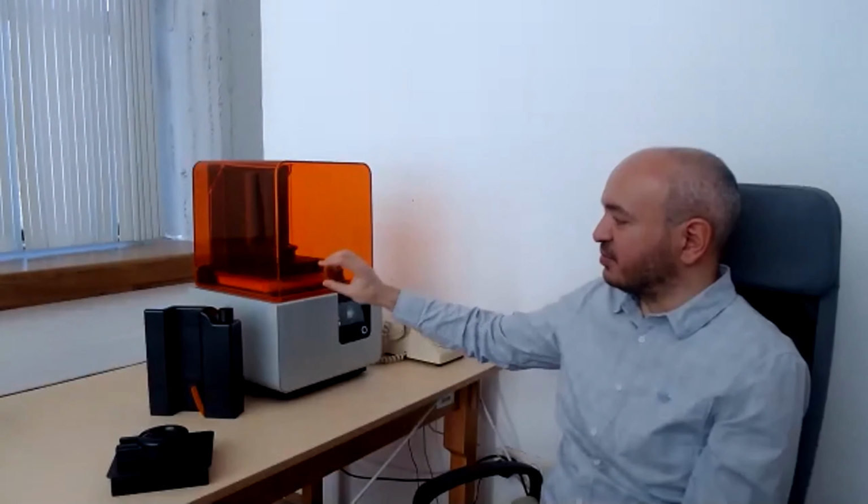Also, what do you do with the rest of the resin? Do you store it, or do you leave it there for the next print? Yeah, this is a bit dirty process, I usually call it. I don't need to take this one out. I usually keep it there.